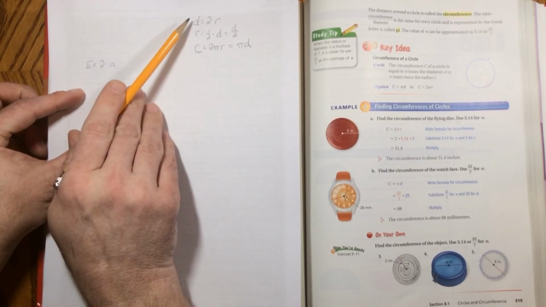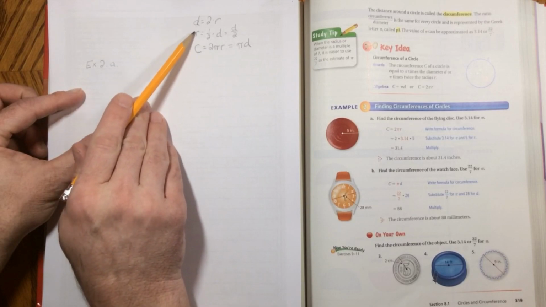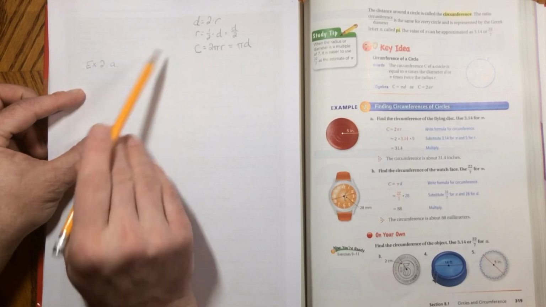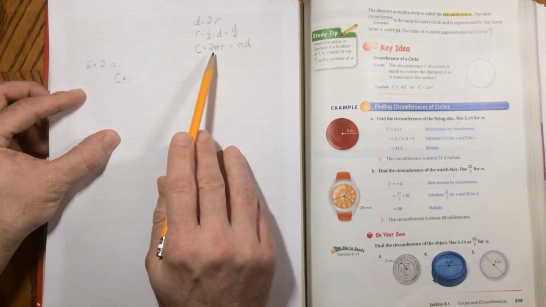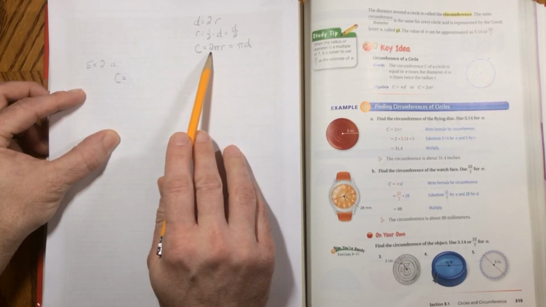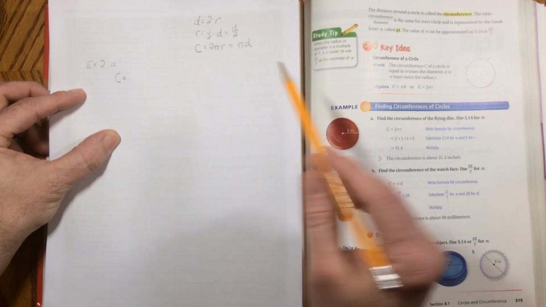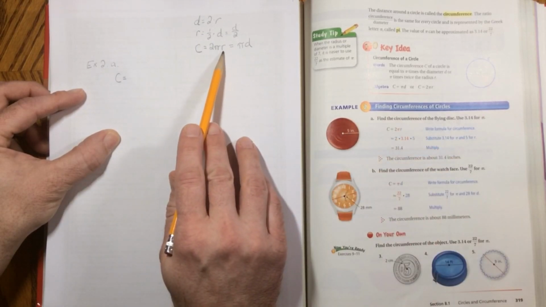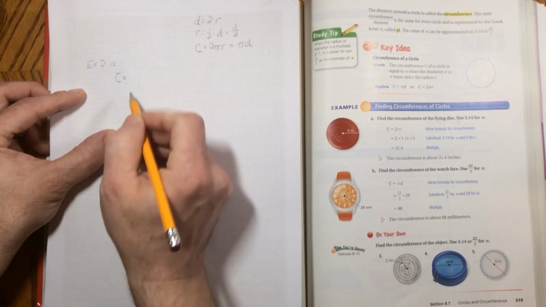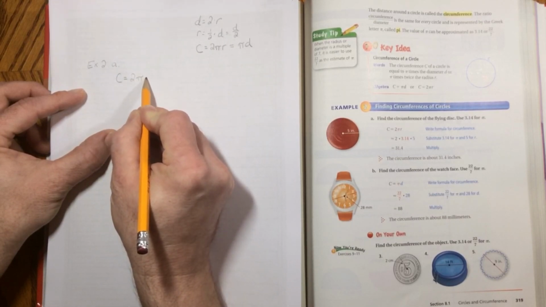we're finding circumference. So we look down here and we think, okay, which of these formulas will I use to find circumference? This one right here. So circumference equals, and now I've got a choice. This formula, 2 pi r, or this formula, pi d. So I look and see what information they gave me. They gave me the radius. So I'll use this formula because it uses the radius. So circumference equals 2 pi r.